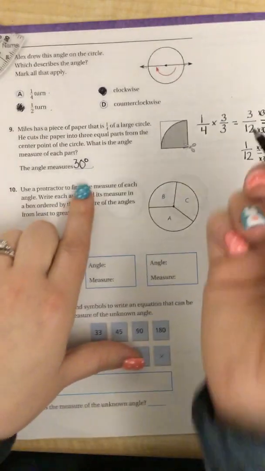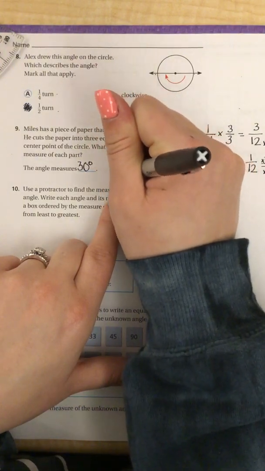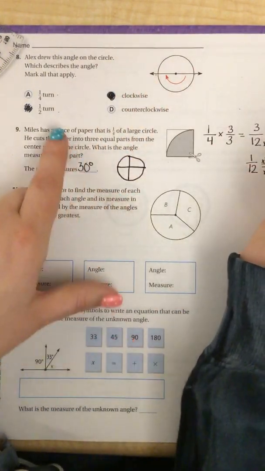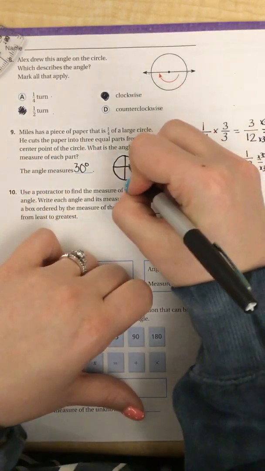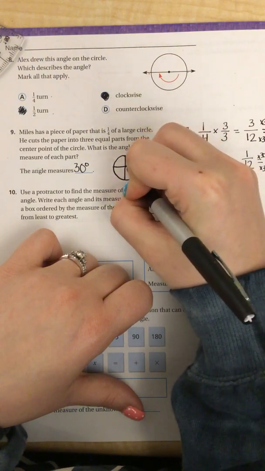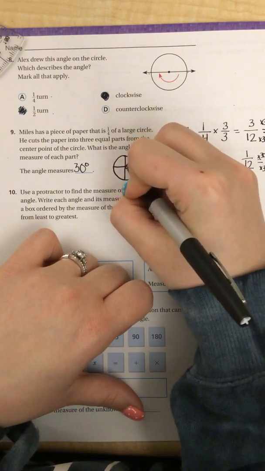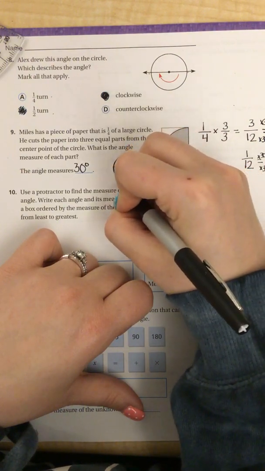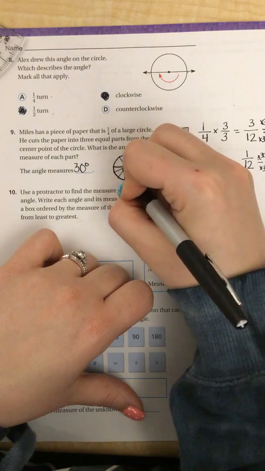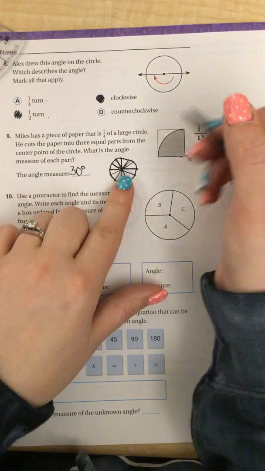Now, the second way you could do this is to draw the picture. So I have a circle, I cut it into 4ths. That's what I started with. Then it says he cuts the paper into 3 equal parts from the center. So we're going to cut it into 3 equal parts. Let's see, I got that a little off. So then I've got 12 equal parts.